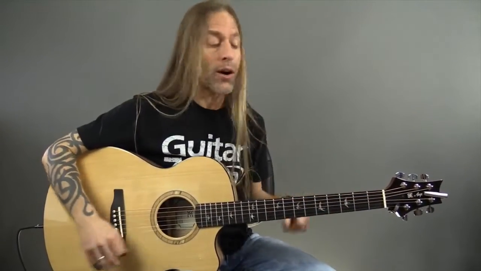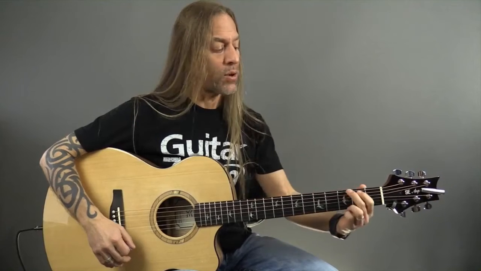So the trick is, first of all, you have to memorize the chord that you want in your brain. Like this is G. I have to be able to see it in my head so I can make it on my guitar. And then the second thing I need to do is practice my muscle memory. I need to train myself to make that chord.